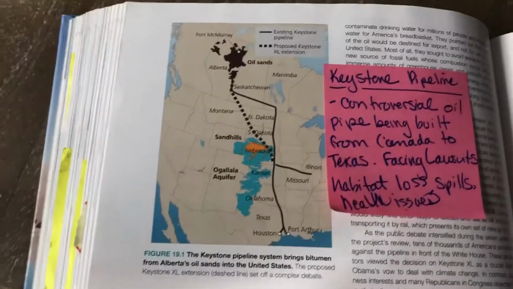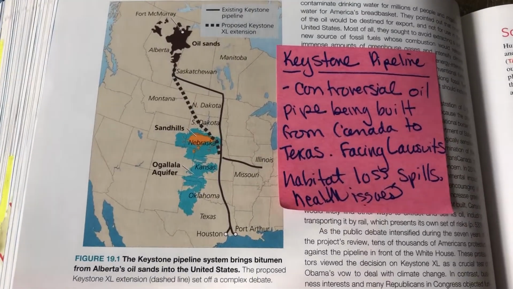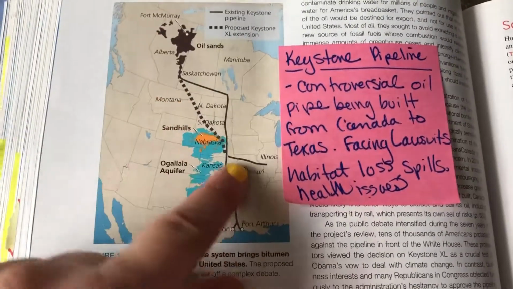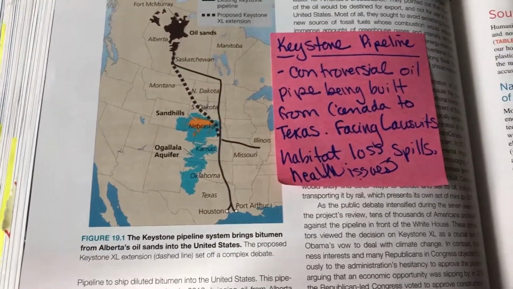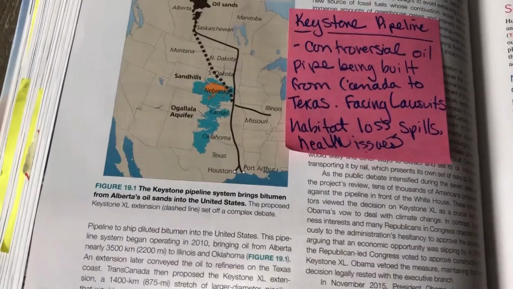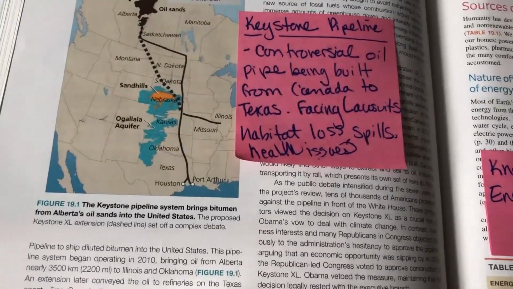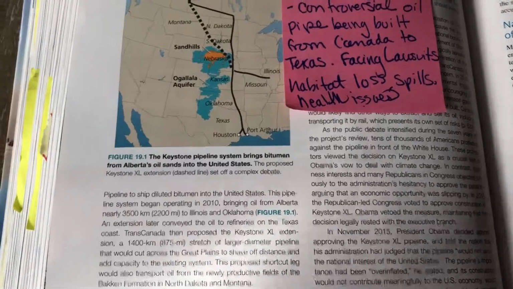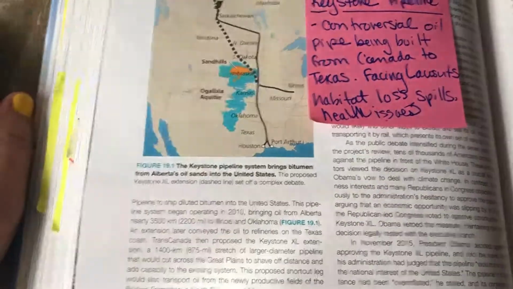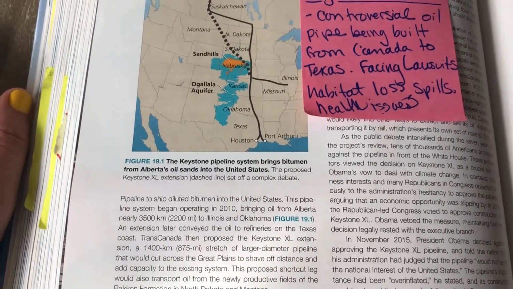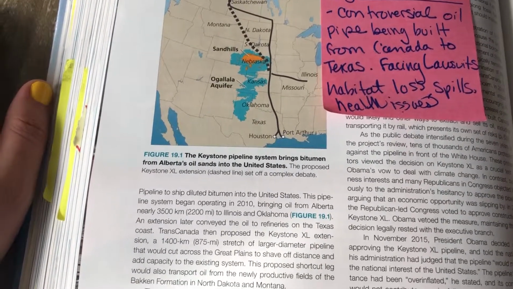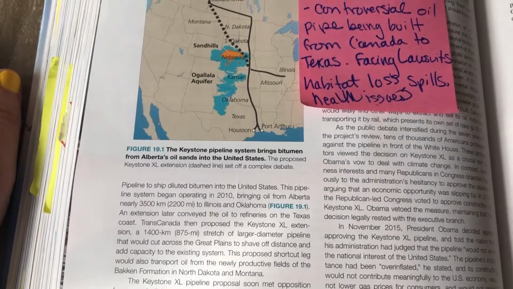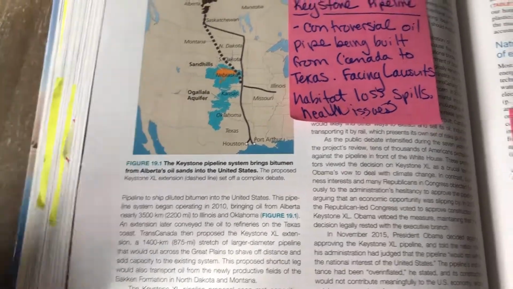On the next page, it shows you a picture of the Keystone Pipeline. As you can see here, all the way in Canada, this is the current one, and then there was a proposed one. There's a lot of lawsuits that we're facing, mostly due to the habitat loss, potential spills, and health issues. In 2015, President Obama actually decided against adding this extension, due to the fact that he felt that it would not serve the national interests of the United States enough. So as of now, it is not going to happen, but things can always change if it's brought up again.